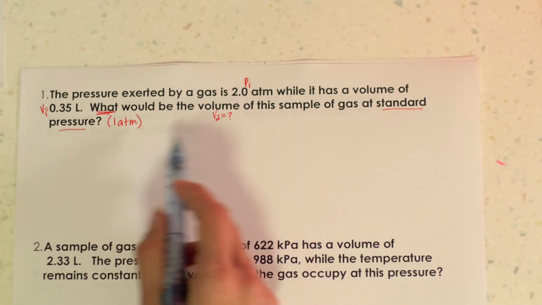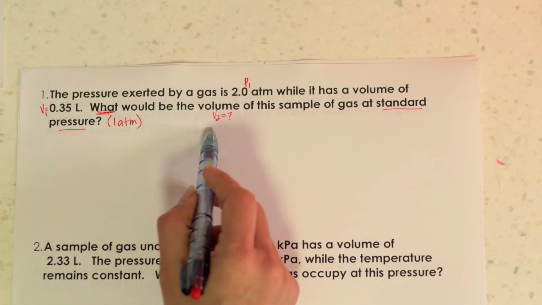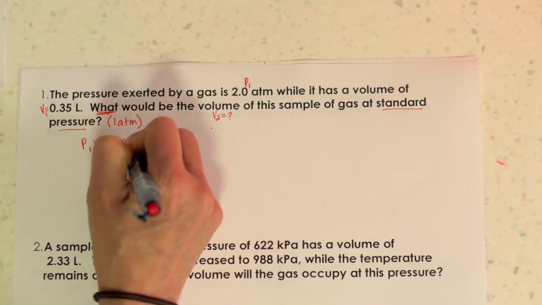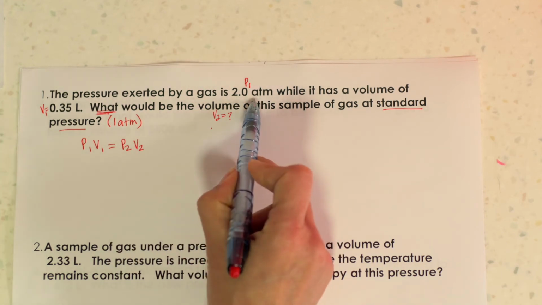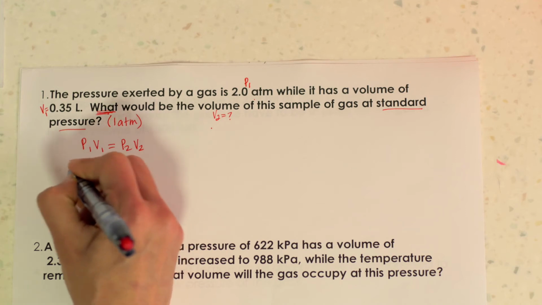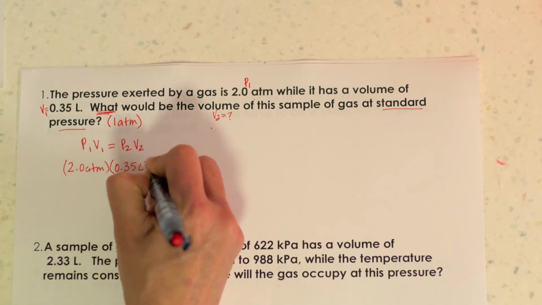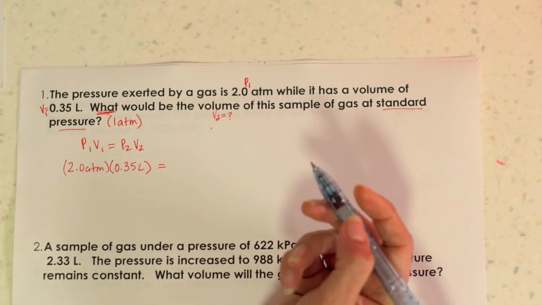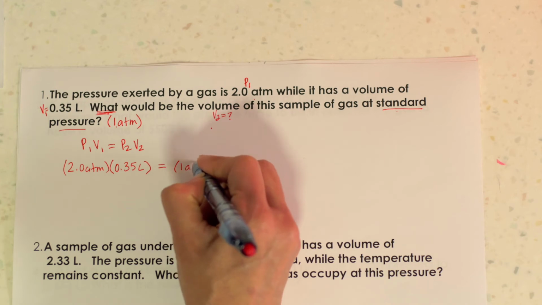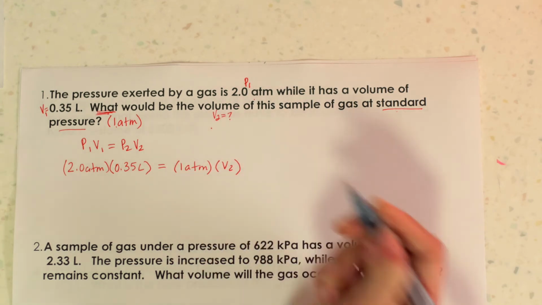So I identified my units and identified my variable and my missing piece. I'm going to go ahead and write the equation out and then just plug everything in where it belongs. So pressure 1, 2.0 atmospheres. I always include my units. Volume 0.35 liters equals pressure 2. Again, we identified that as standard, and so that's 1 atmosphere. And then volume 2 is my missing piece.